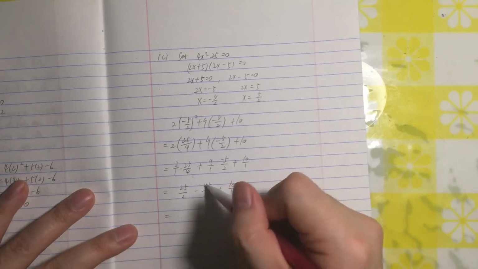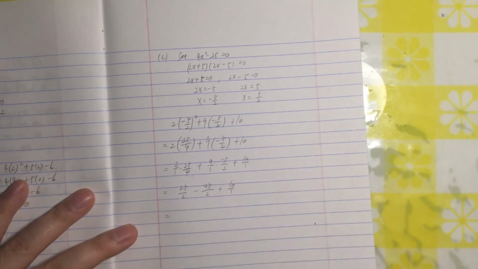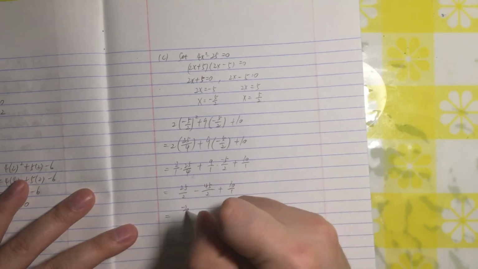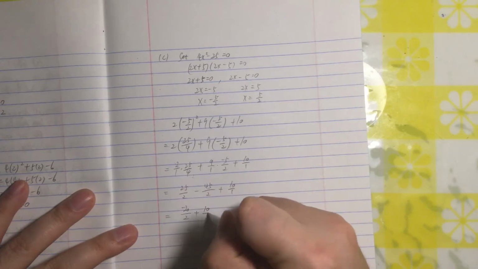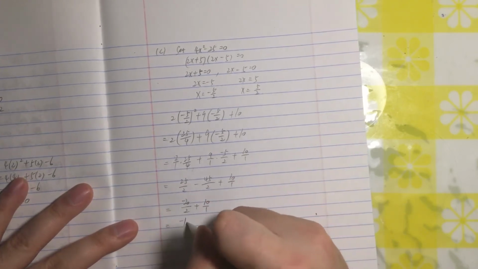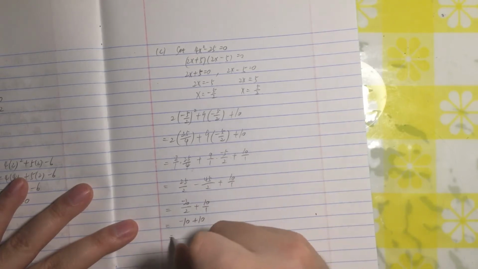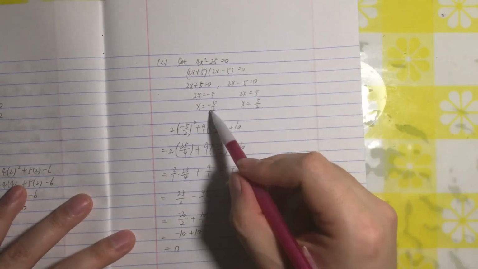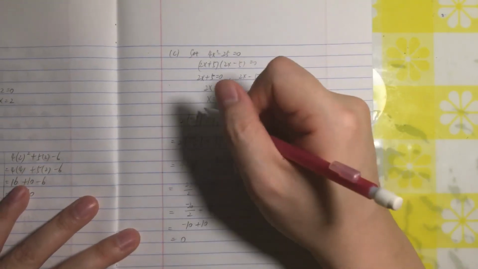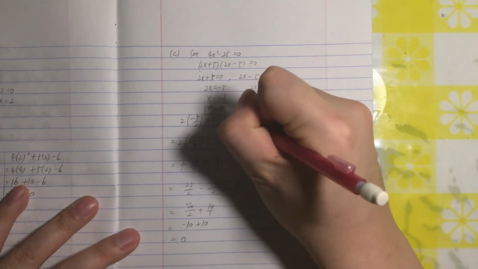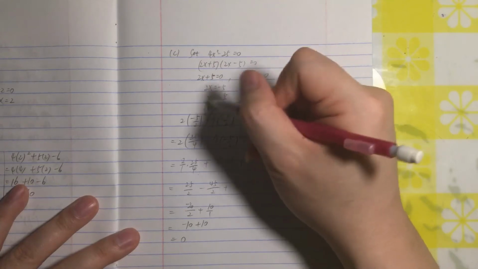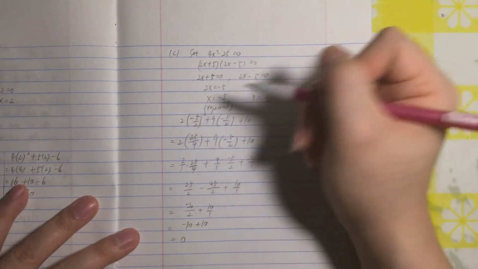25 over 2 minus 45 over 2. They have the same denominator, so do the first two terms first. 25 minus 45 is negative 20. I get negative 20 over 2 plus 10 over 1. Negative 20 over 2 is negative 10. Negative 10 plus 10 is 0. Since negative 5 over 2 makes the numerator 0, this is not a vertical asymptote. This is rejected. It cannot be the vertical asymptote.